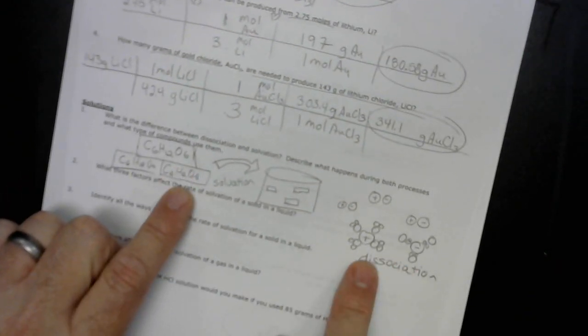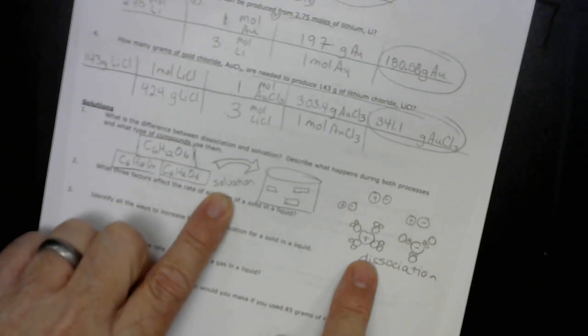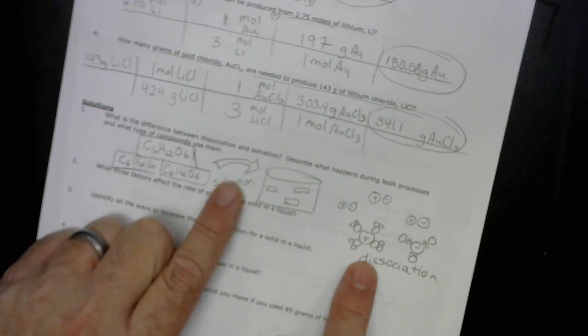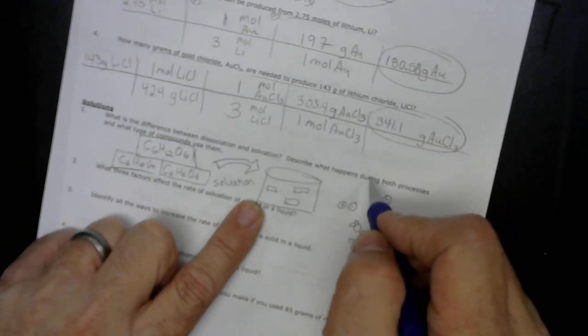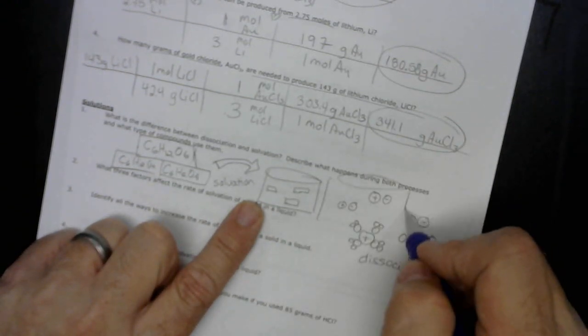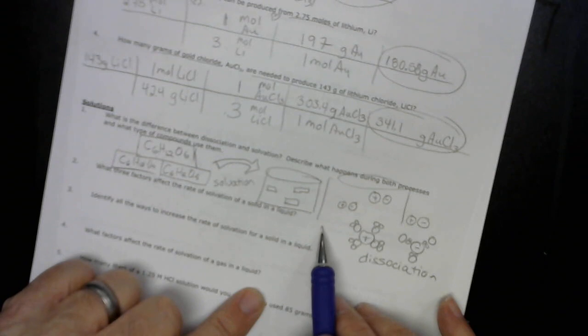This part is the dissociation. Both covalent molecules and ionic molecules will solvate first. They will go through solvation, where the molecules and the formula units separate from each other. I'm going to put this in a separate beaker. But then ionic compounds go through an extra step. The ions actually separate from each other.